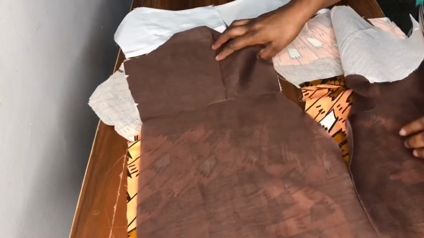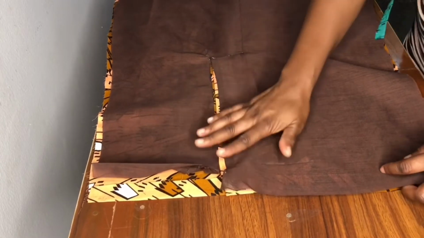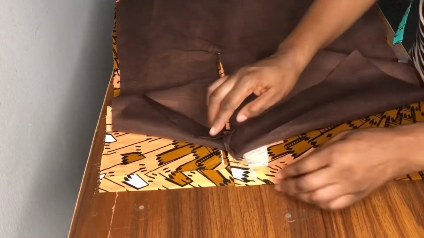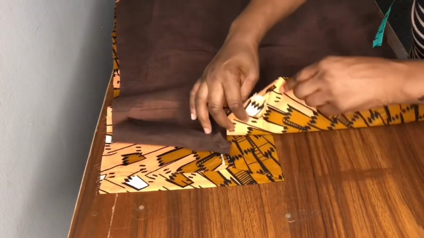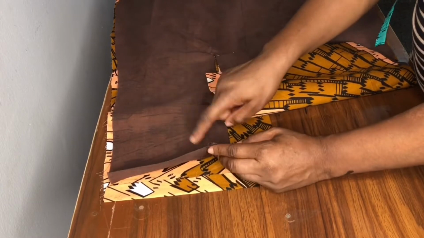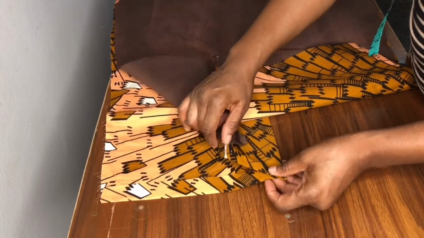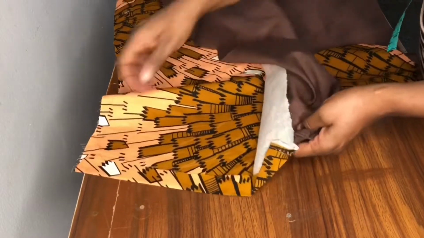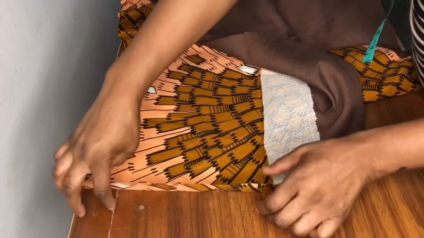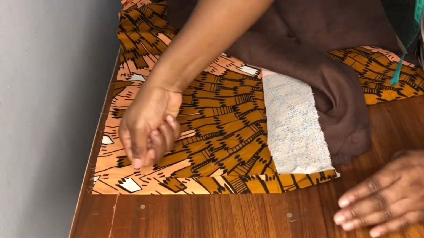Before fixing the zip, I'll be closing the hemline with the lining. I added 2 inches for seam allowance on the full length. So what I did was I folded it by 2 inches. I made the lining 1 inch shorter than the fabric. So let me open it up and show you what I did. So I folded it like this by 2 inches, and I ironed it flat.